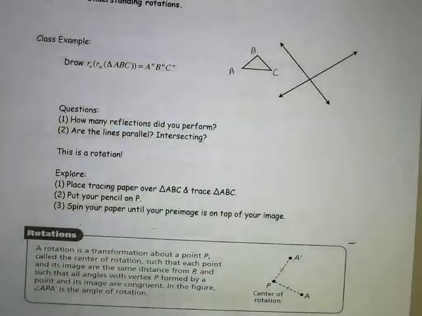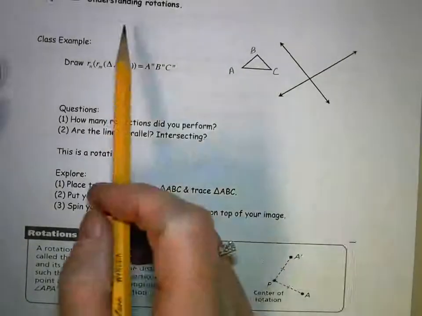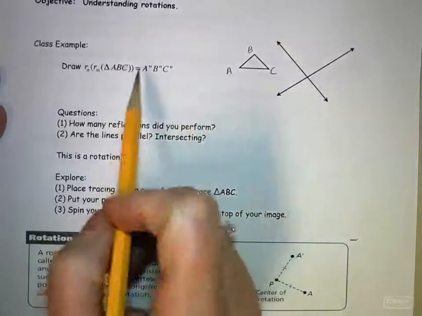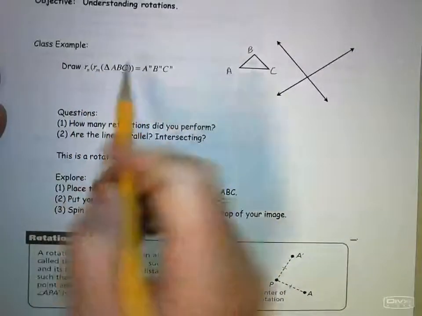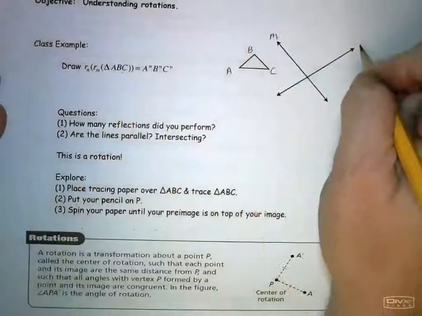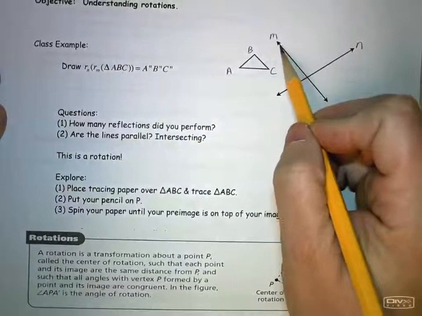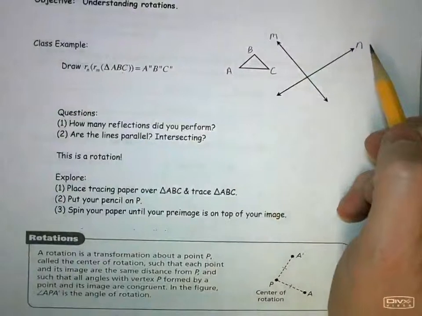Chapter 12, Section 3 is about rotations. Our objective is to understand rotations. And we start out here with triangle ABC. And first we need to reflect it over line M, which is right here, and then reflect it over line N.